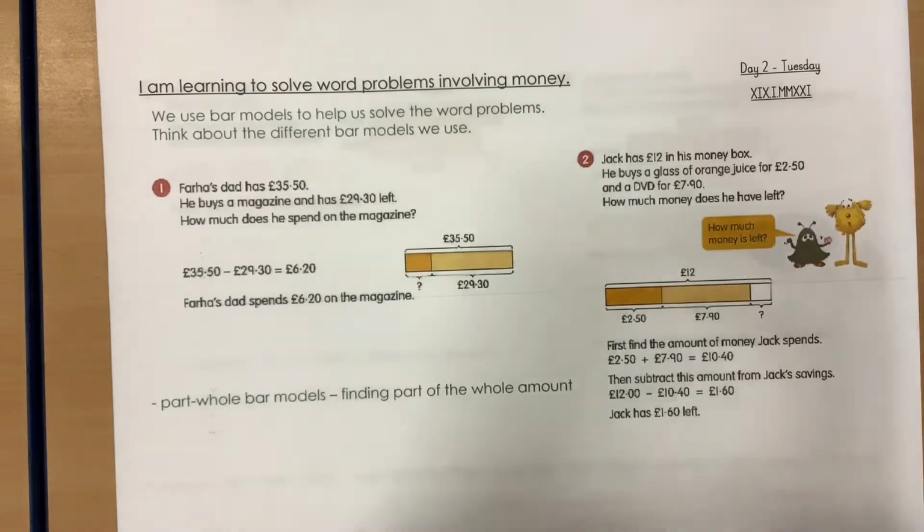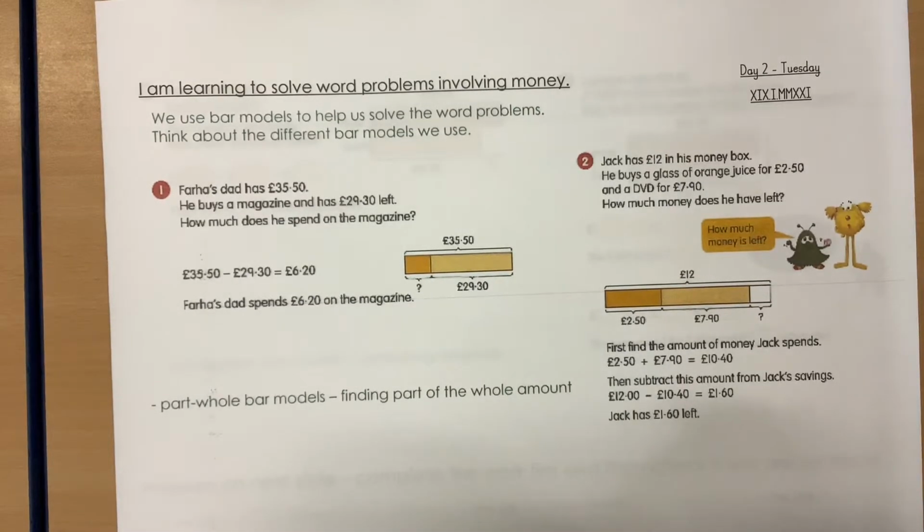Today's lesson is: I am learning to solve word problems involving money. So we need to think about what the word problem is asking us to do, and then we're going to look at some bar models to help answer the question.